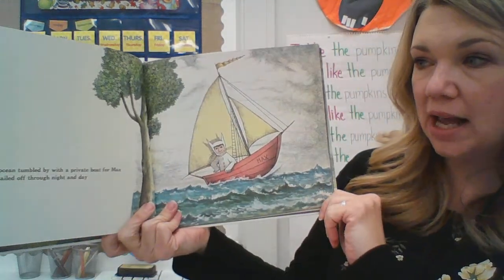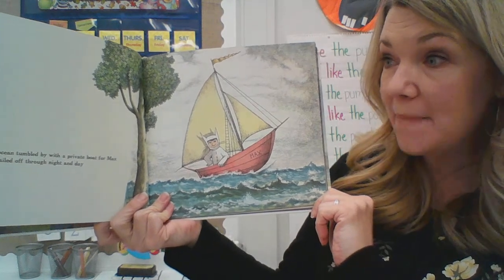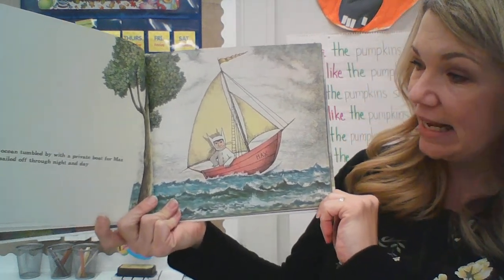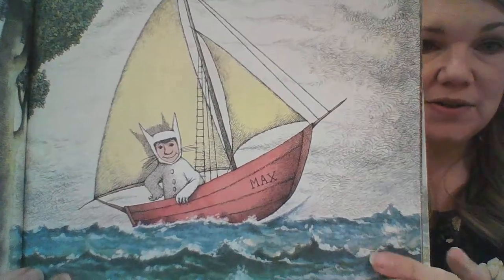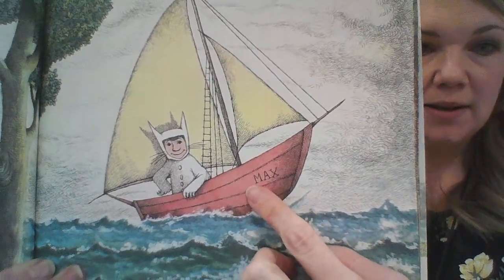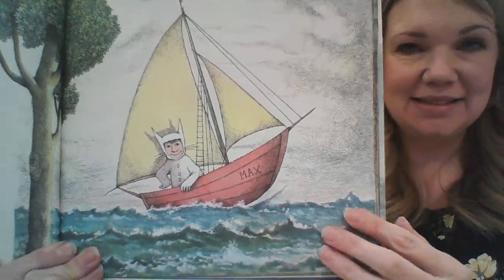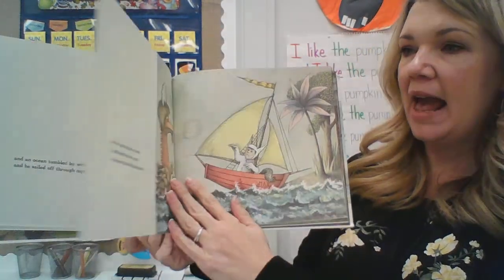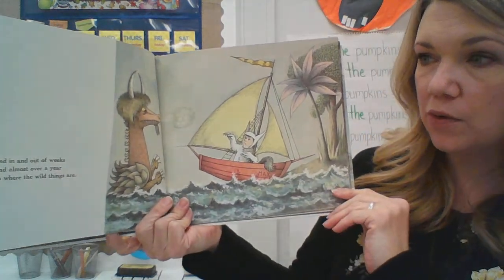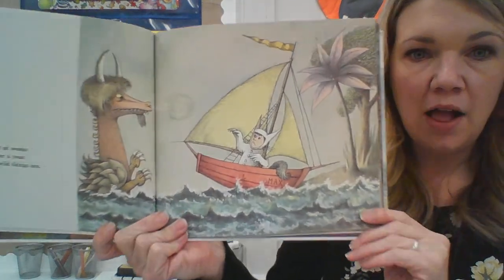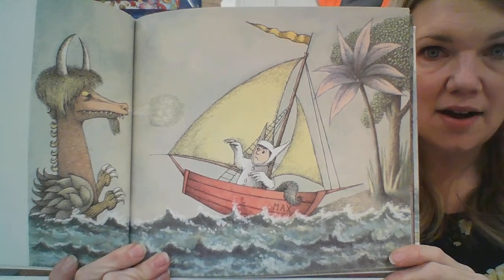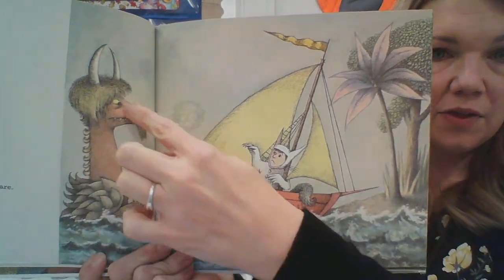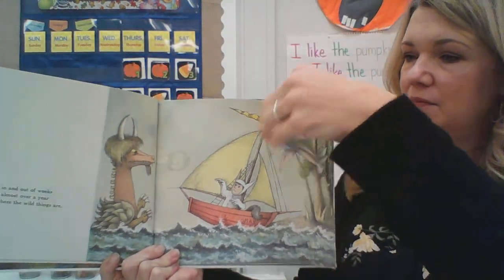And an ocean tumbled by with a private boat for Max. And he sailed off through the night and day. Oh, look, do you see the letter M on his boat? Max. He has his own private boat. And in and out of weeks and almost over a year to where the wild things are. So he sailed across the sea to go be with the wild things.